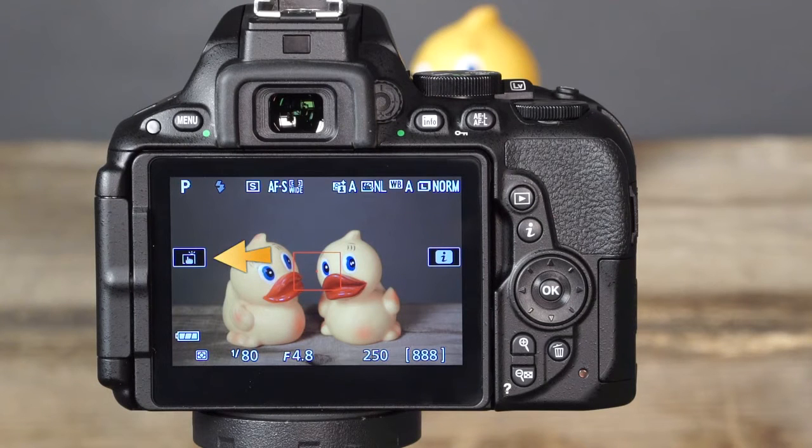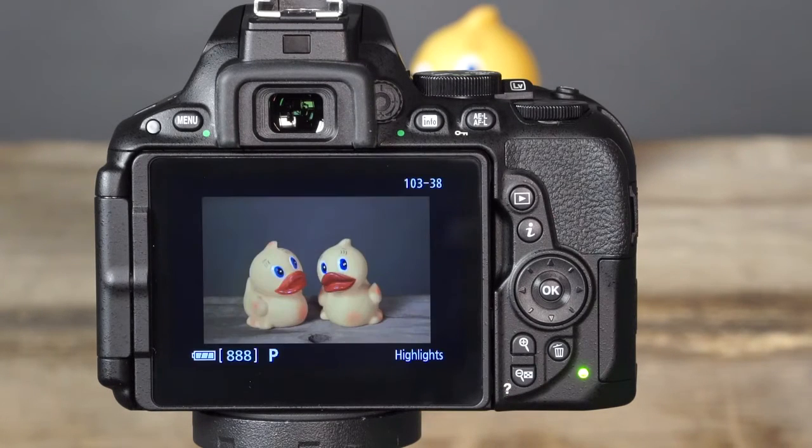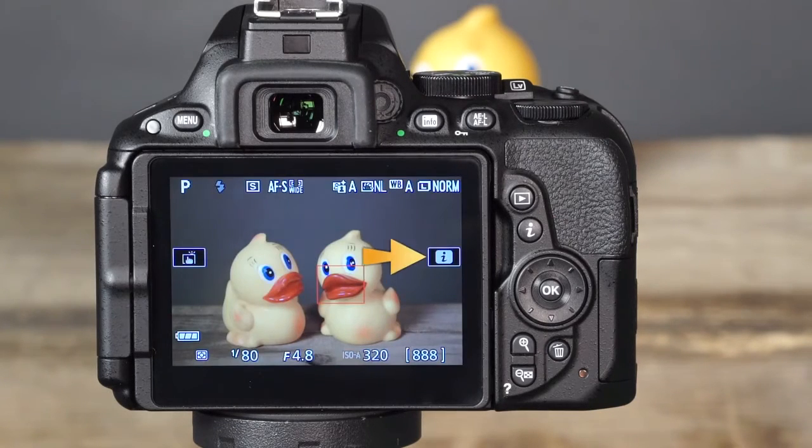On the left side of the screen, you'll see the touch shutter icon. When enabled, the touch shutter will allow you to tap the subject on the LCD monitor and the camera will automatically focus and take the picture without pressing the shutter button. And as discussed, this is the eye icon, which will allow you to access many camera settings.